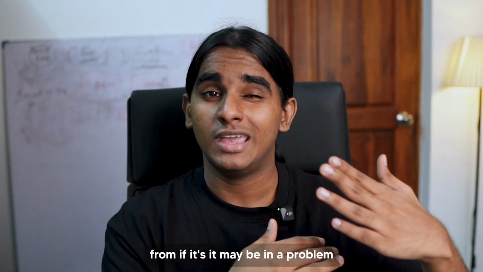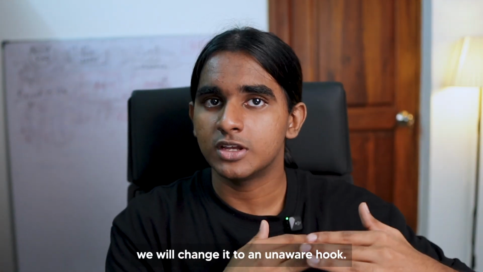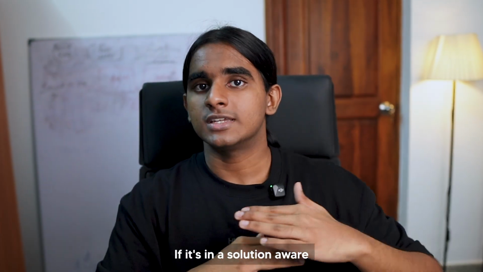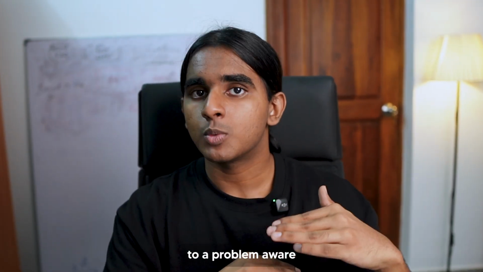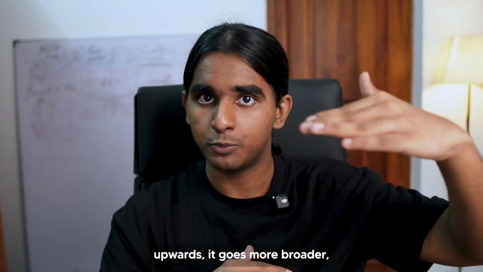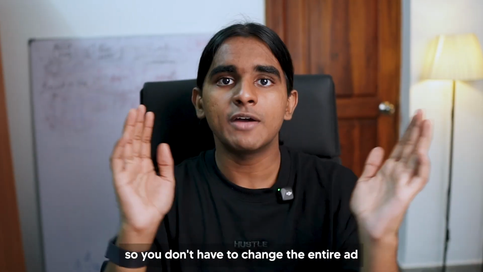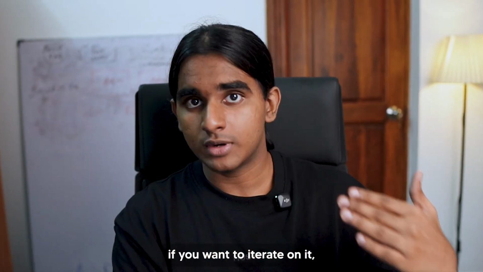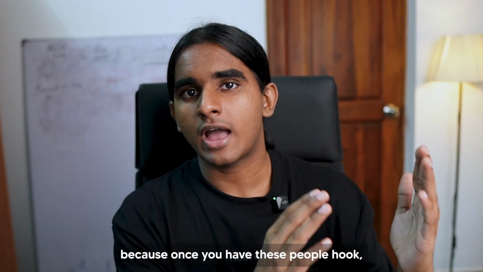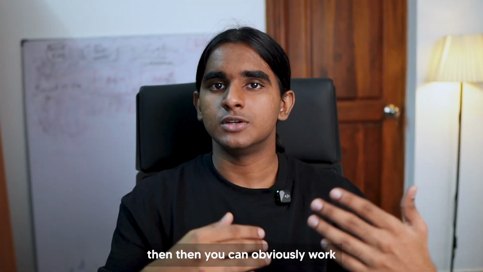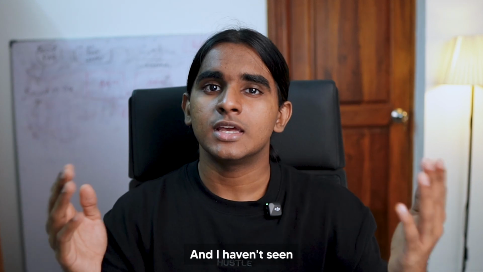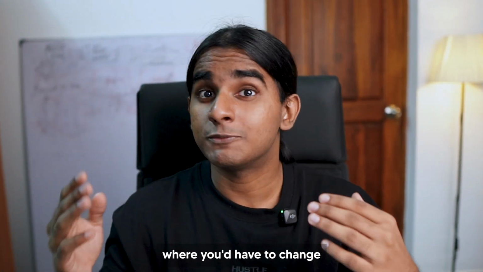If it's in a problem-aware stage, we would change it to an unaware hook. If it's in a solution-aware stage, we would change it to a problem-aware one so that it goes upwards. It goes broader. And we would test a lot of hooks. So you don't have to change the entire ad. If you want to iterate on it, you can just change the hook, because once you have these people hooked in, then you can obviously work around it with the body. And I haven't seen any issues where you would have to change the body as well.